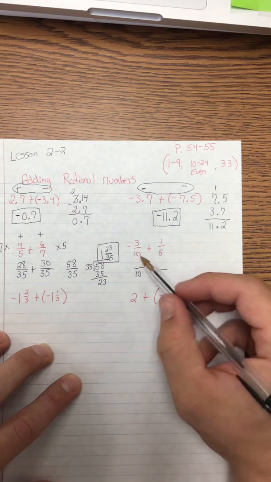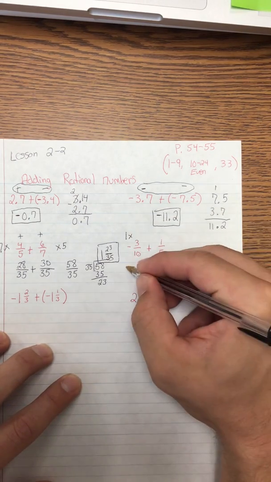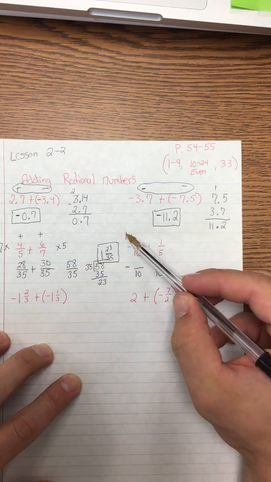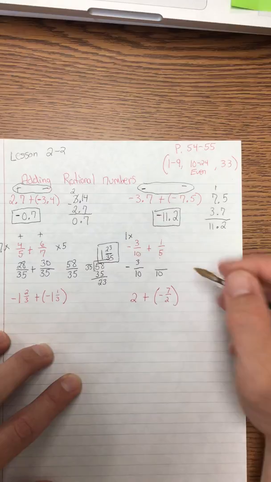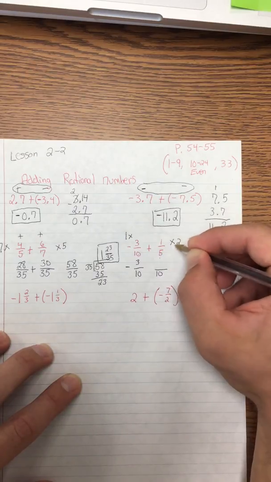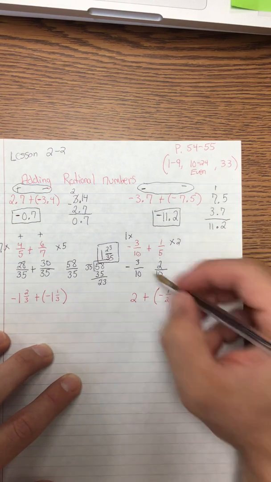Okay, what did I multiply 10 by to get 10? Well, I multiplied 10 times 1. Our fraction needs to stay negative. So in order to keep these fractions equivalent, I take 1 times 3 and get 3. What did I take 5 times to get 10? 5 times 2 is 10. So I take 1 times 2 to get my new top number.